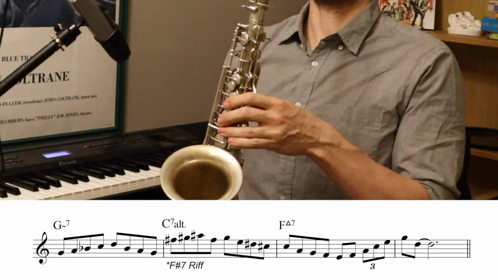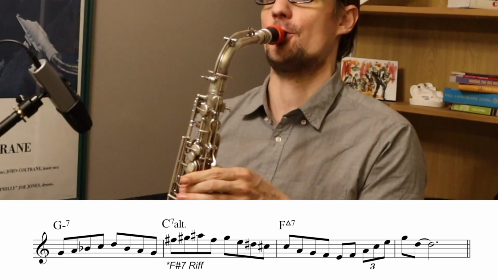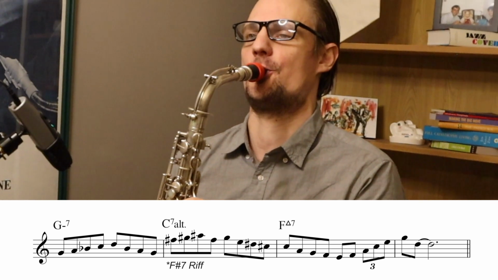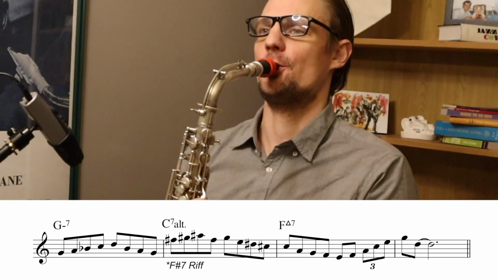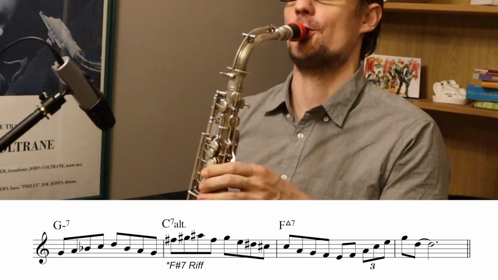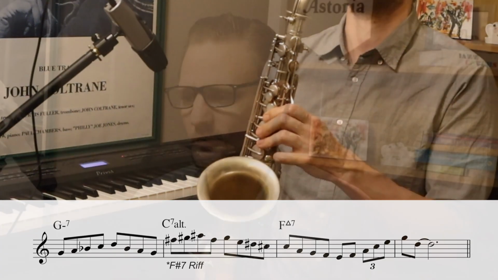So now let's try playing G minor 7, and then we're going to play C7, but we're going to play C7 altered. And when we get to that C7, instead of playing a C7 riff, we're going to just take that exact same riff and then play it in F sharp 7. And let's see what that sounds like. So hopefully you can hear that when F sharp 7 is played over the top of a C7 altered sound, it matches the chord almost perfectly.